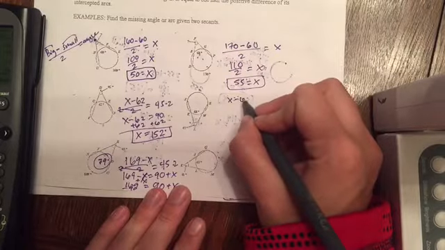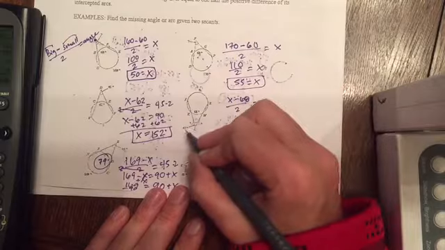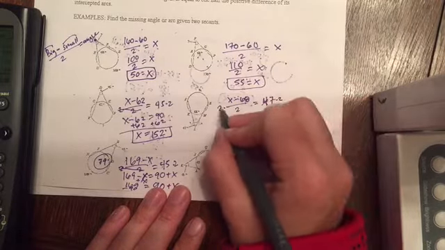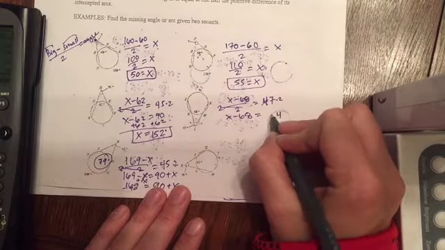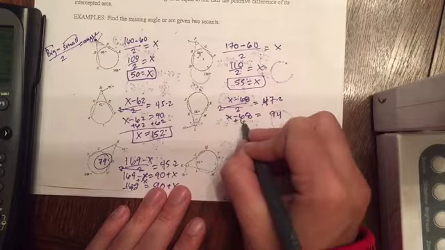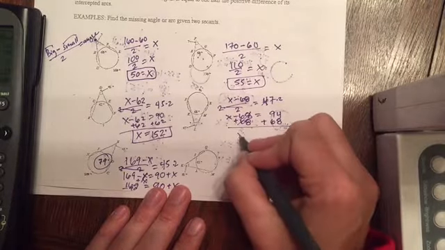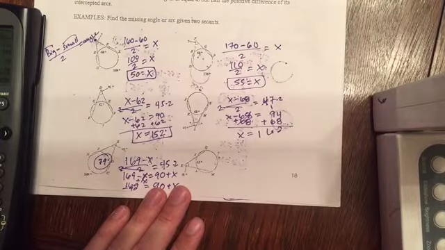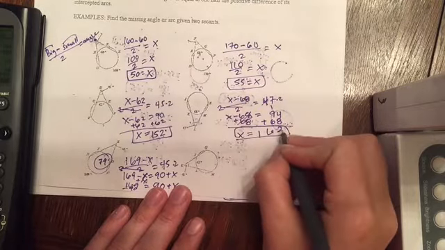Big arc minus the small arc divided by 2 equals the angle. Oops, the angle's 47. Times by 2. 94 plus the 68. So we get 162 degrees.